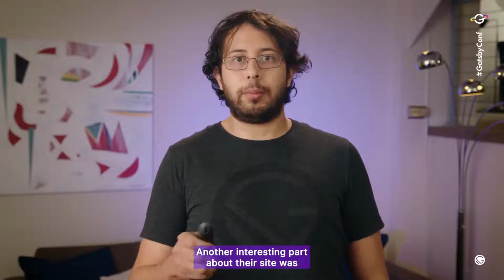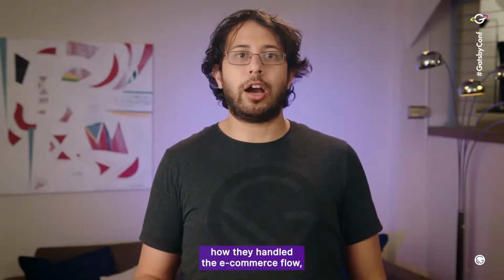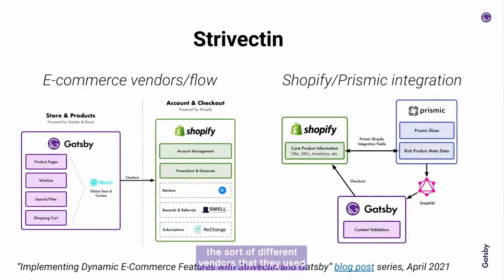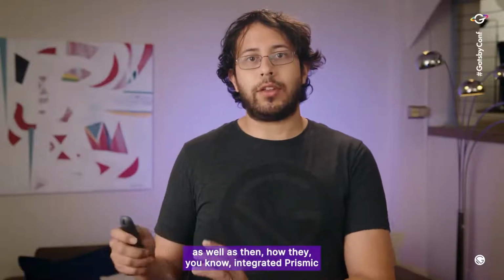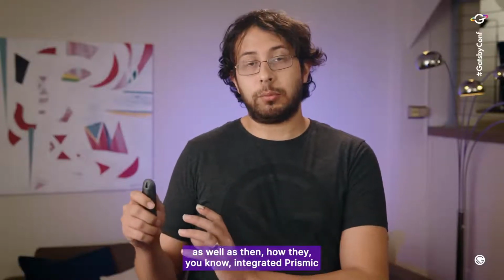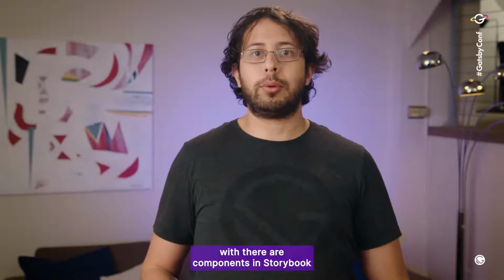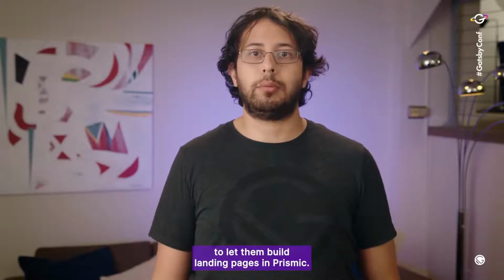Another interesting part about their site was how they handled the e-commerce flow, the different vendors that they used, and how they integrated their data between Prismic, the CMS they used, to store extra fields like before and after photos for their products, with Shopify, their e-commerce platform, as well as how they integrated Prismic with their components in Storybook to let them build landing pages in Prismic.